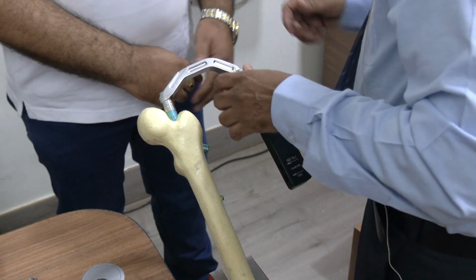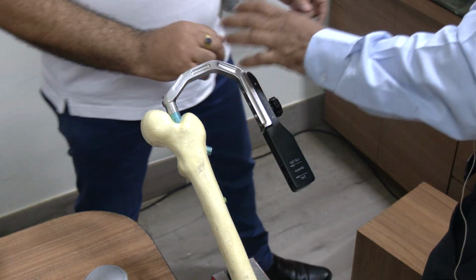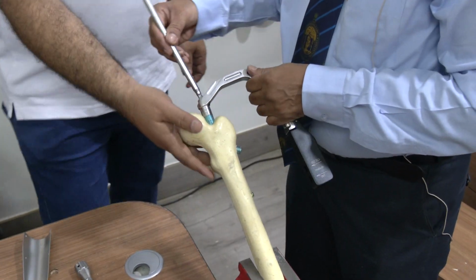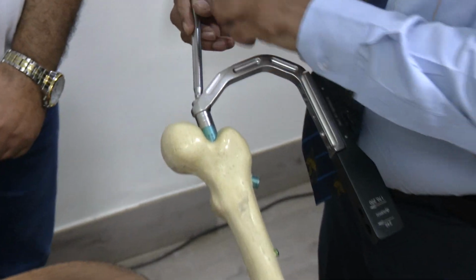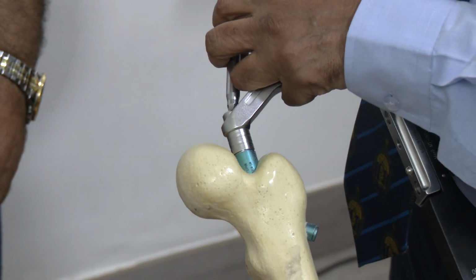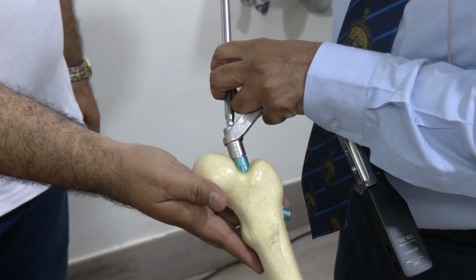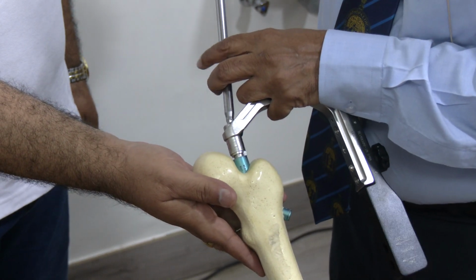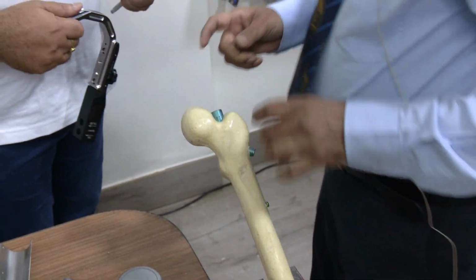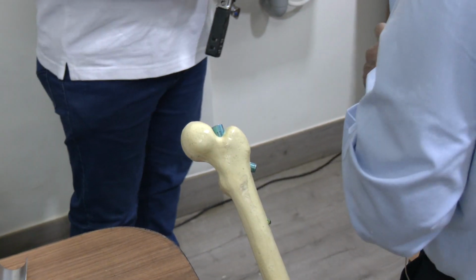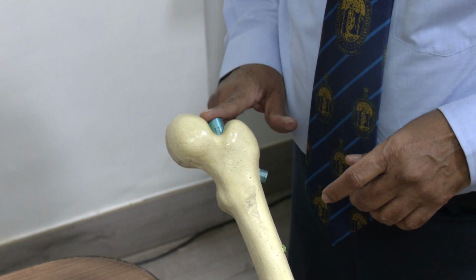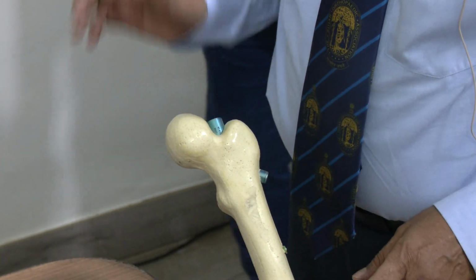Now set screw or end cap. I'll remove the jig attachment. For removal of the jig, you can see that the T handle I am using can be put at any different angle which is convenient for the surgeon, and take it out. So that's the usefulness of this instrument. And at the end of the surgery we put an end cap. So the end cap is not there today. So you can put an end cap so that bone overgrowth can be prevented.